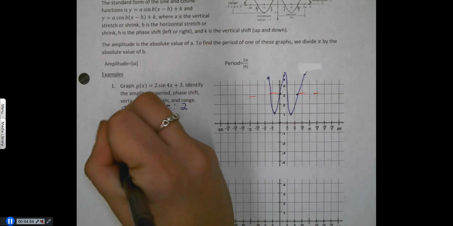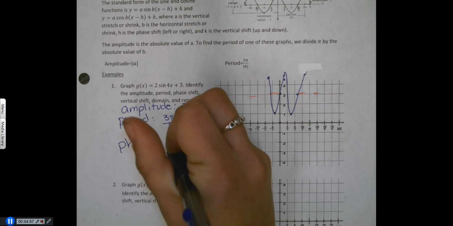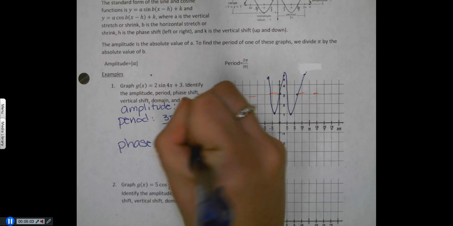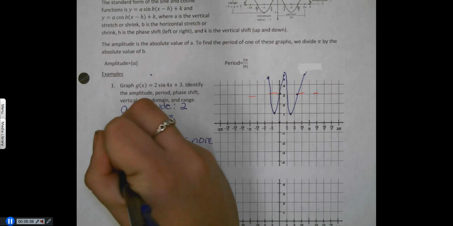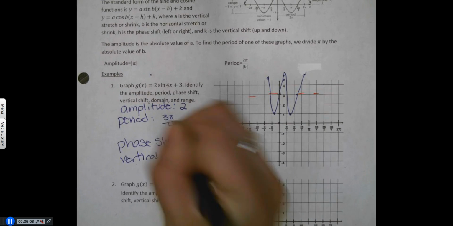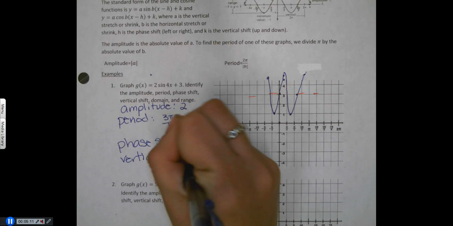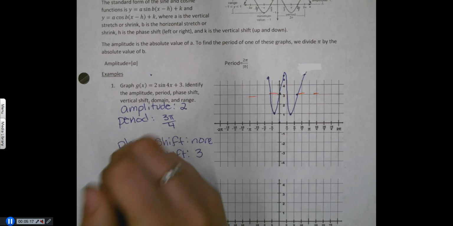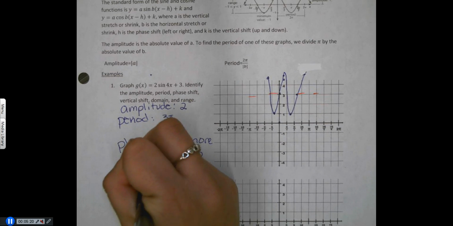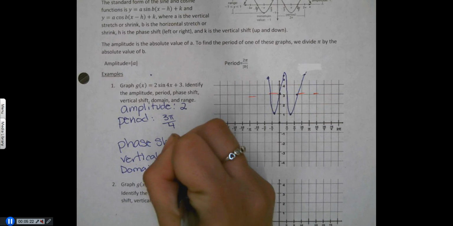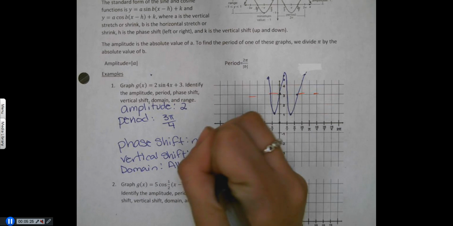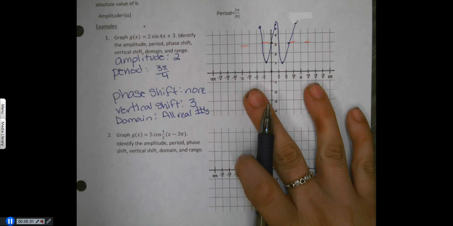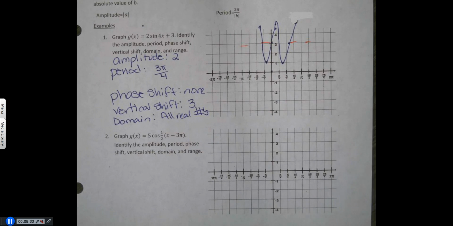My phase shift is how much it moves left or right. This one has none, because there's no number inside the parentheses with the x. My vertical shift, just like when we were doing functions with quadratics and stuff, is always the number at the end. So my vertical shift is 3. My domain is all real numbers because it goes left and right forever. Sine and cosine will always be all real numbers. The ones we talk about tomorrow will not.